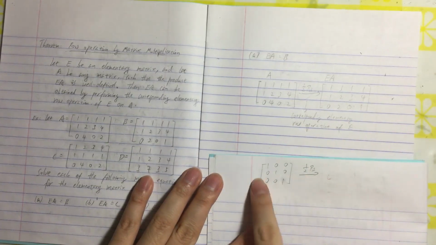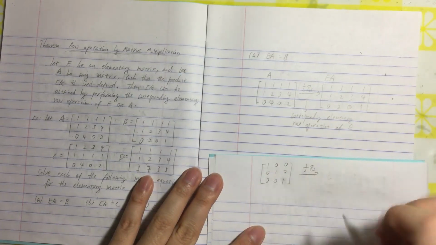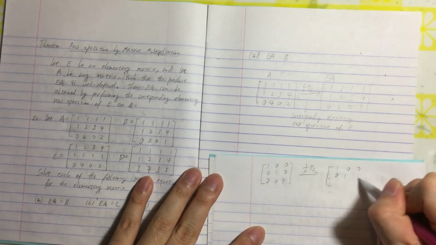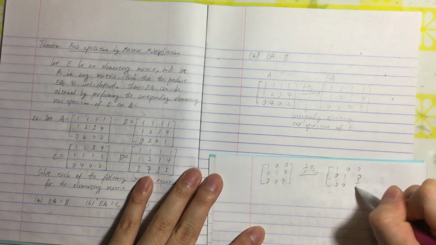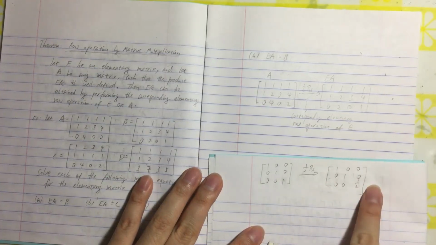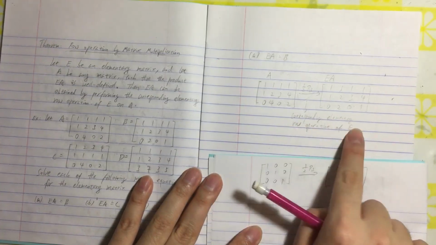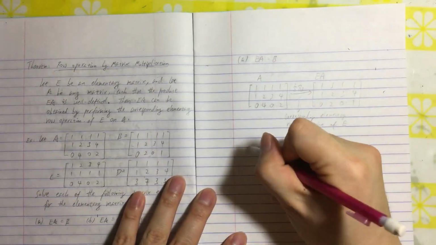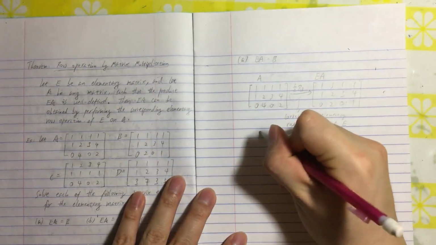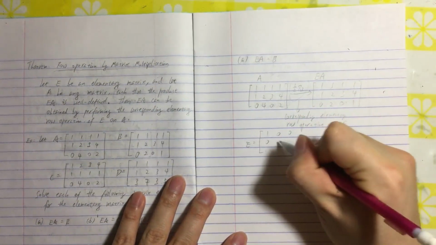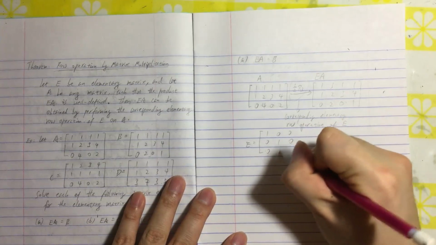If I perform this operation, half times R3, I get 1, 0, 0, 0, 1, 0, 0, 0, half. This is matrix E, and that's its corresponding elementary operation. So in part A, E is 1, 0, 0, 0, 1, 0, 0, 0, half.